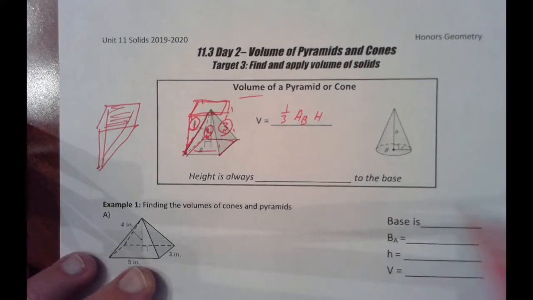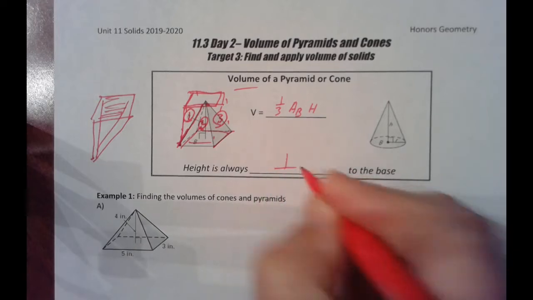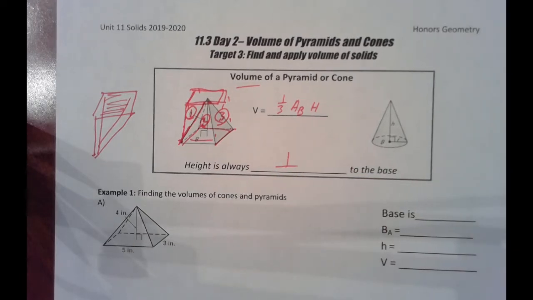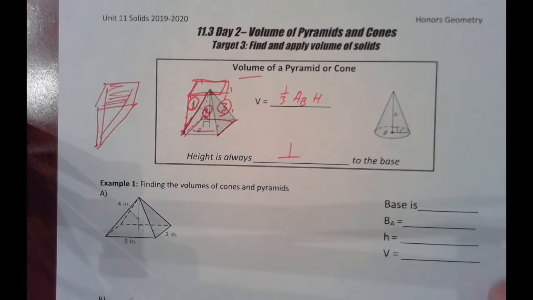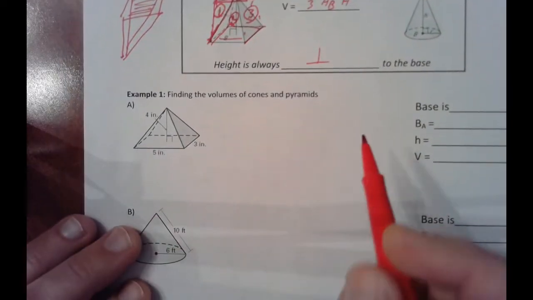So the height is always perpendicular to the base. Always. It has to be by definition. We've been doing that for a long time. Finding volumes of cones and pyramids. So starting off here with a pyramid.